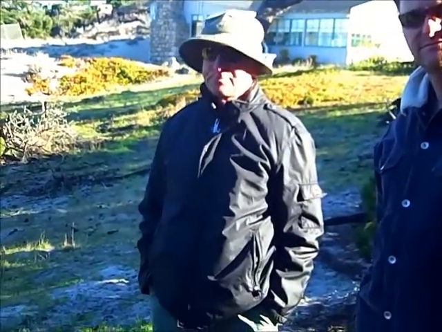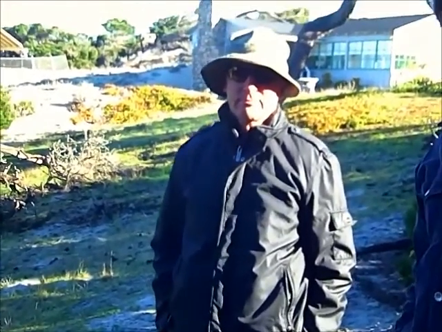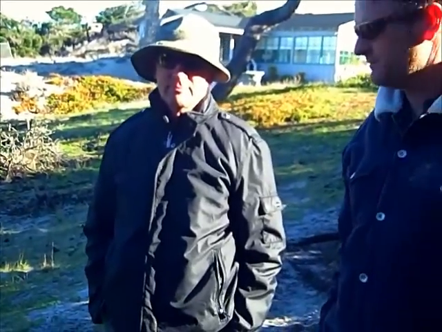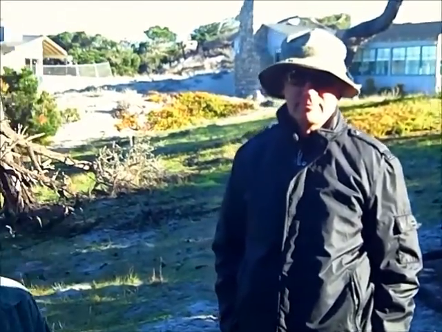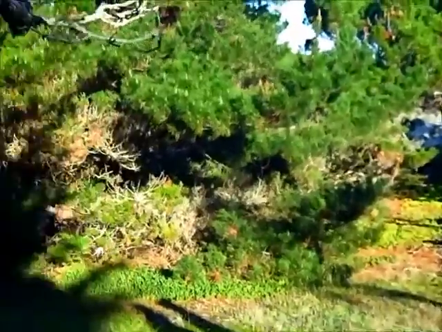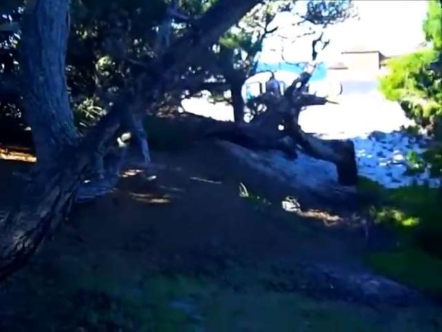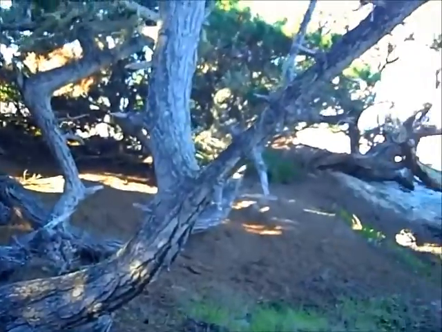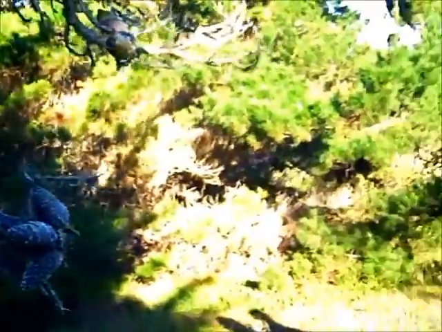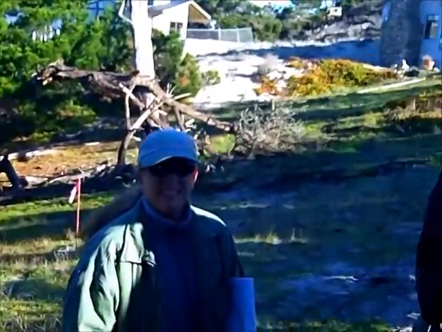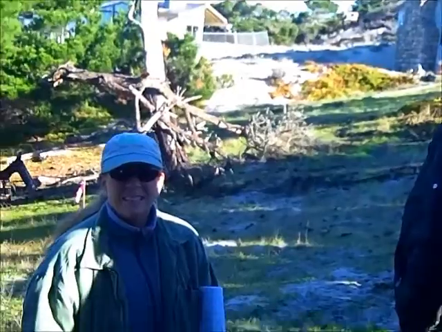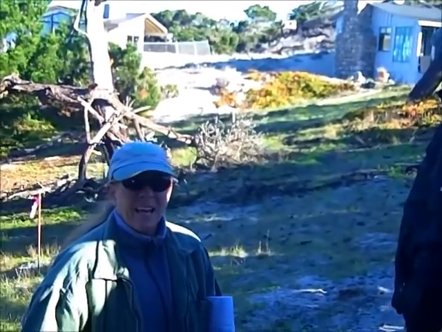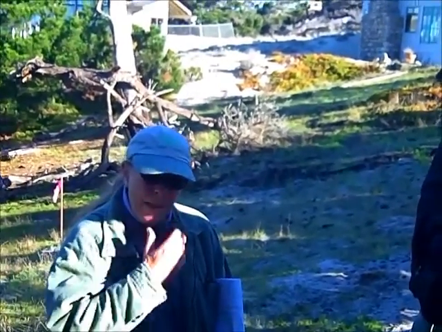What was your question? Can we build... How do we build in this forest, which is technically, as you define it, a forested area? Can you build in a forested area on the dunes without damaging these trees beyond repair?